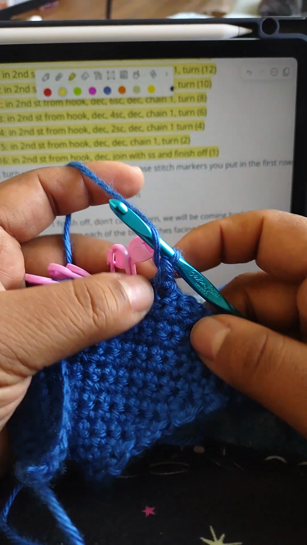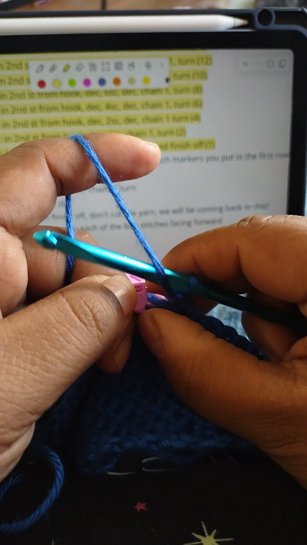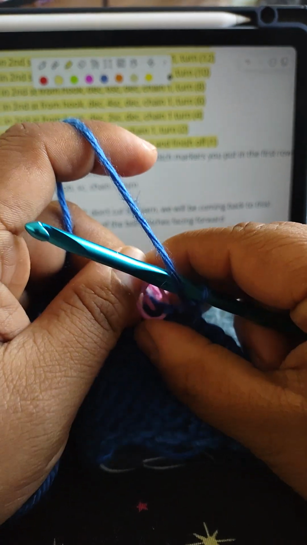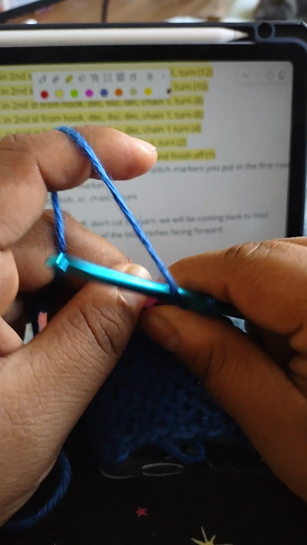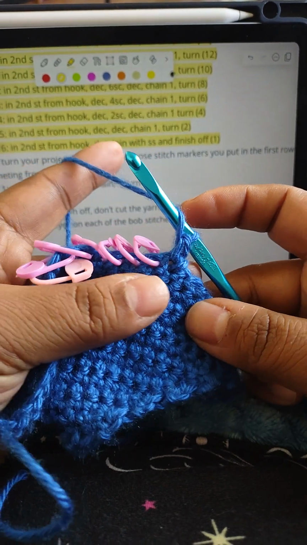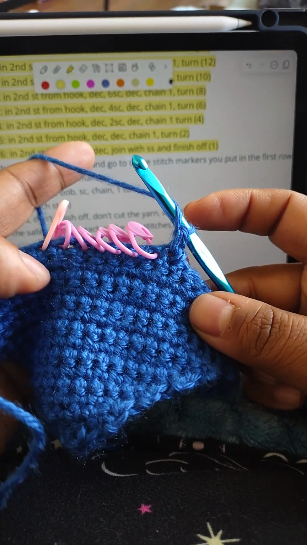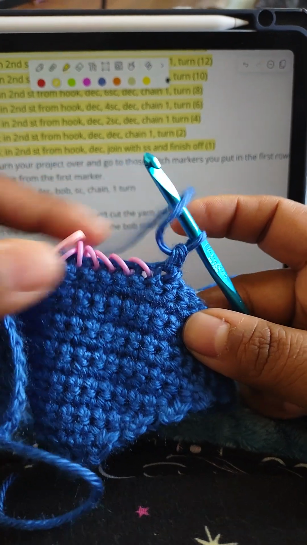And then the bobble stitch, I'm going to do a 5-stitch bobble. The bobble stitch is complicated. So actually, let me stop this video because it's already almost 6 minutes long. Let me stop the video and then I'll do a whole video just on the bobble stitch.